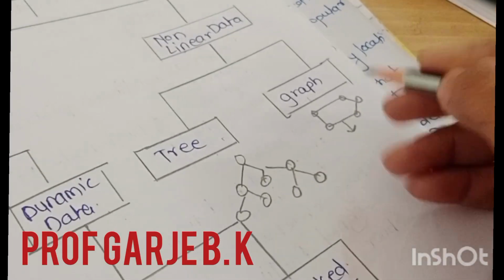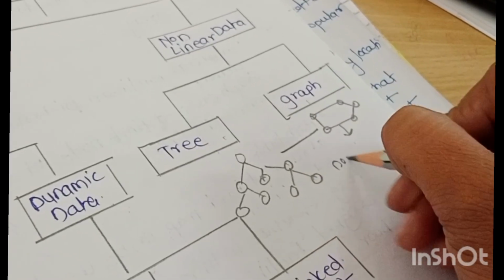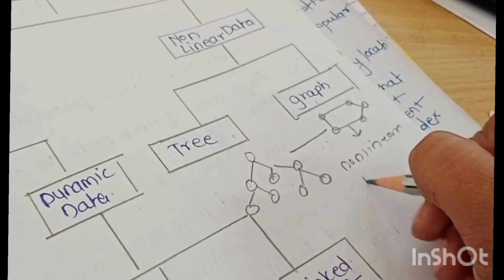It is a linear data structure. It is a graph. It is a tree. This is a non-linear data structure.